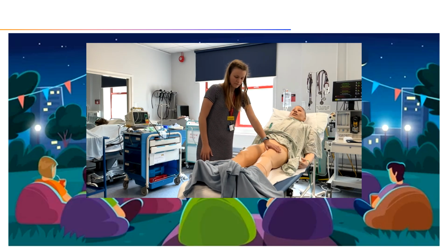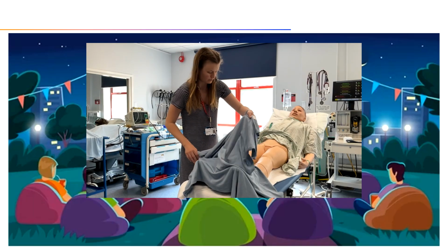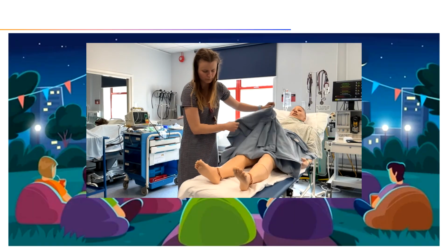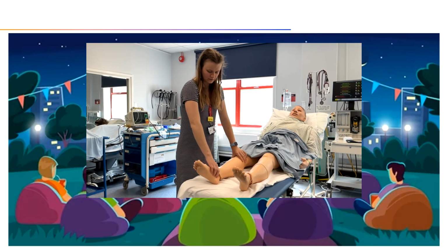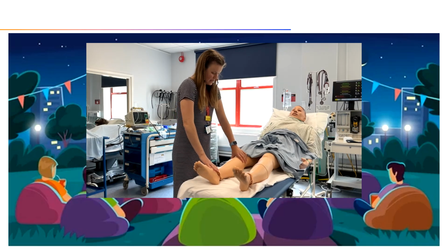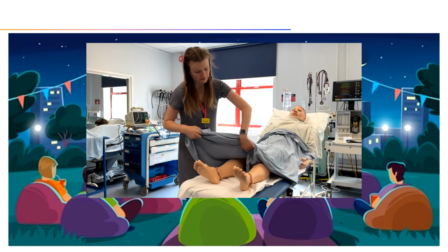His legs, unfortunately, can't recreate swelling or anything like that, but he does have pedal pulses, both dorsalis pedis and posterior tibial. So you can have a little feel, again, as we said before, press and let go. And they're on both sides as well. In terms of SimMan, I think that's everything to tell you about.